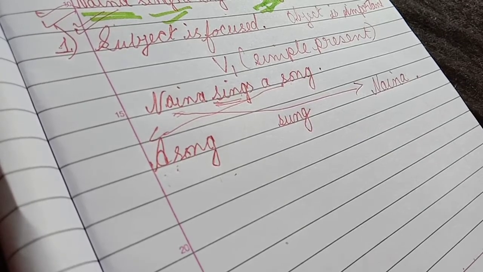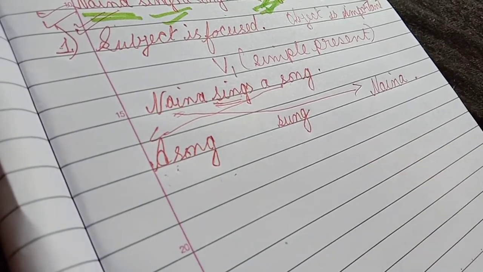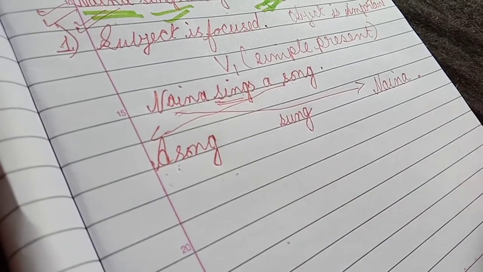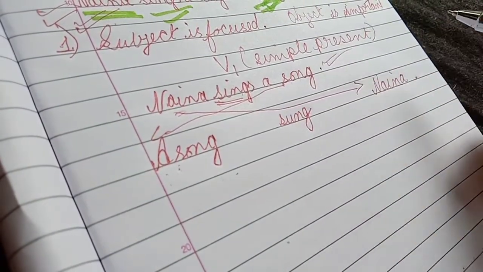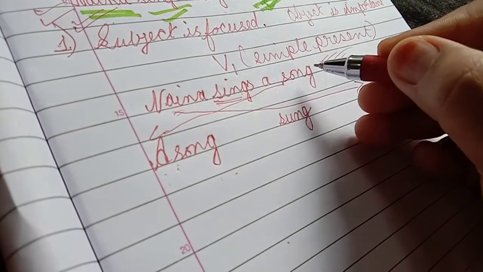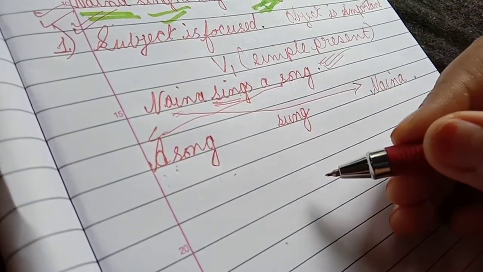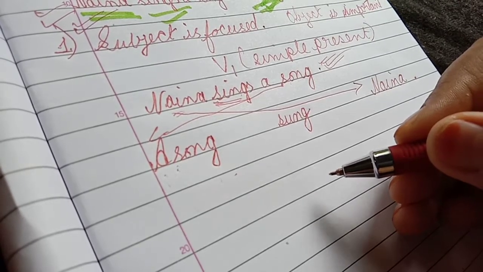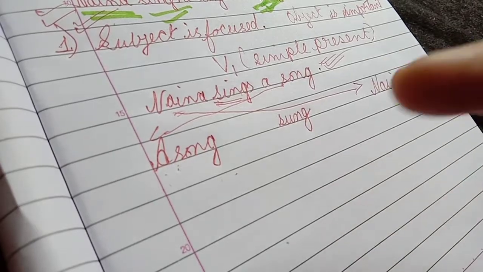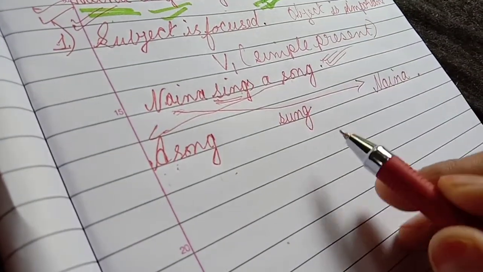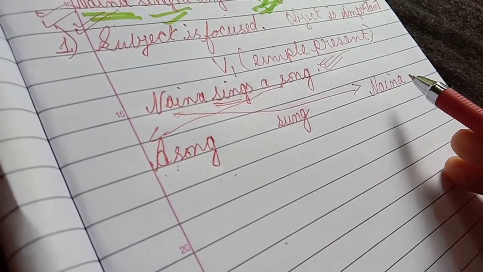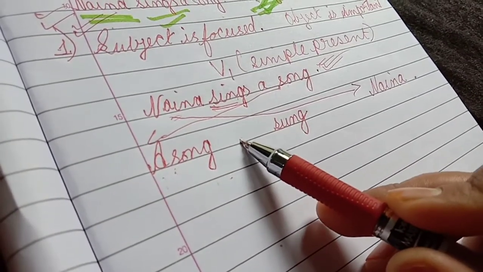So we need to add meaning to this sentence. How will we add meaning? By determining the tense of the sentence. Since the active sentence is in present tense, the passive sentence also will be in present tense. We have to make the sentence present. Which helping verb will we be using? We already have the main verb, so in order to determine the tense of the sentence, we have to add a helping verb here.